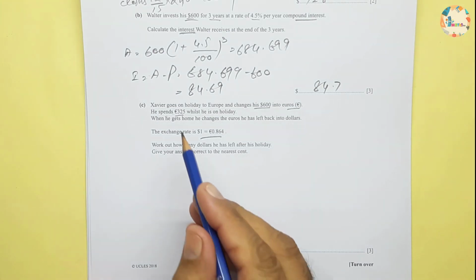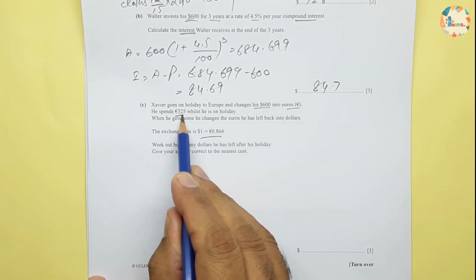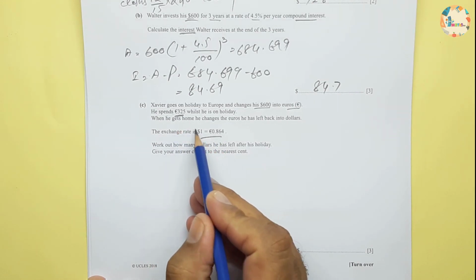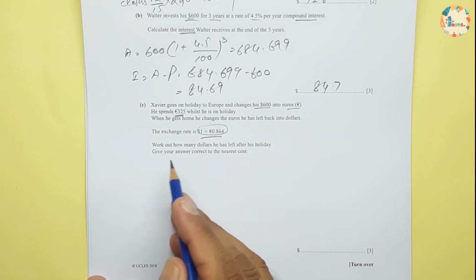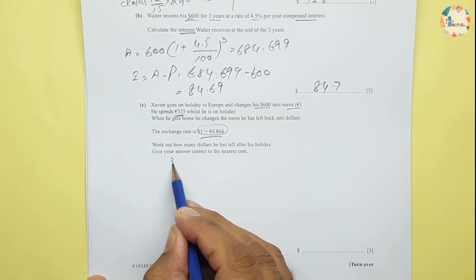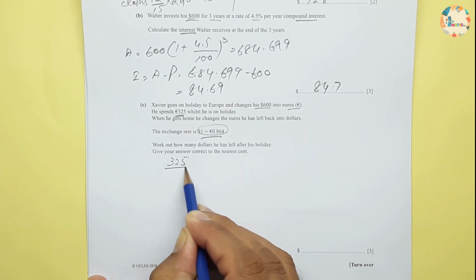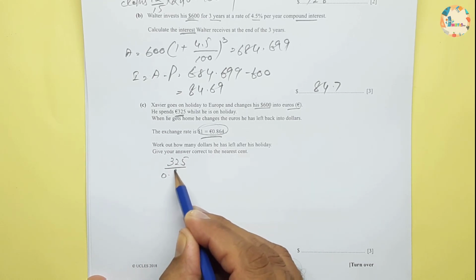So the person has spent basically this many euros, and these euros we will change by this conversion ratio, which is 325 divided by 0.864.